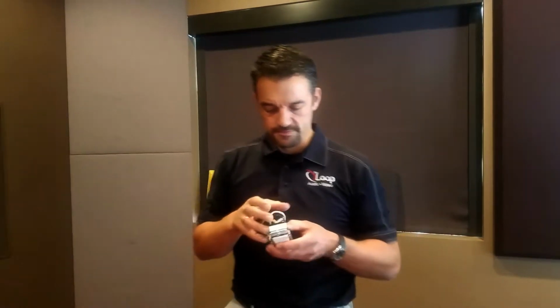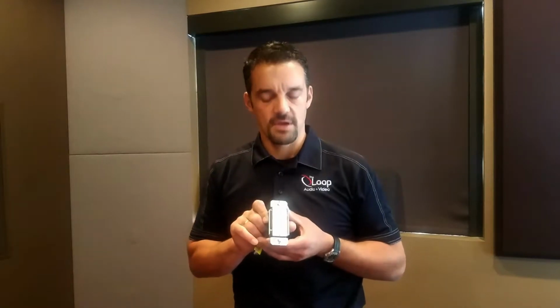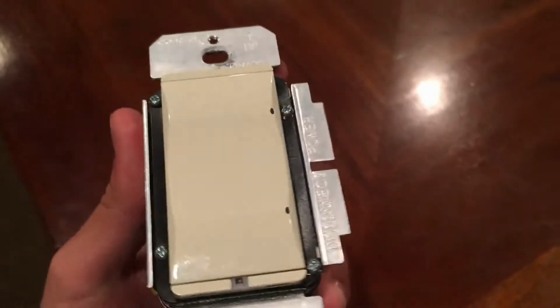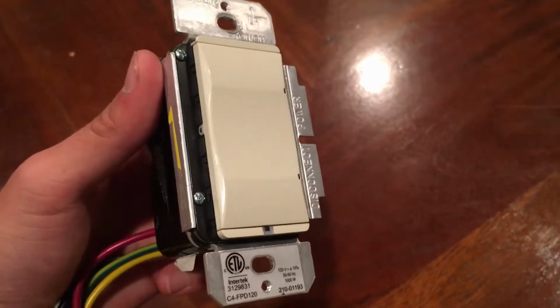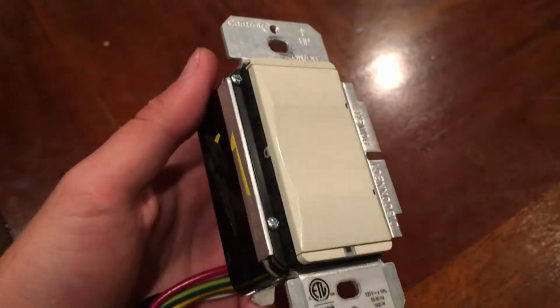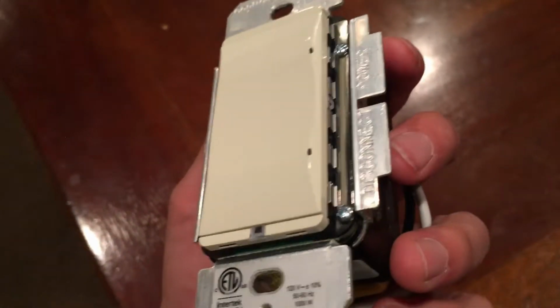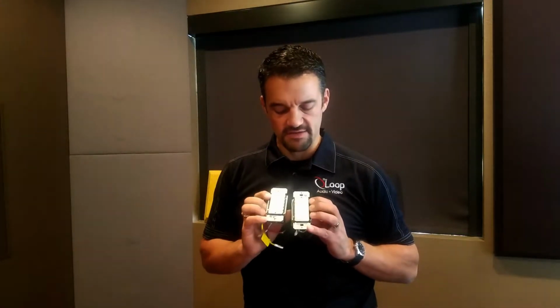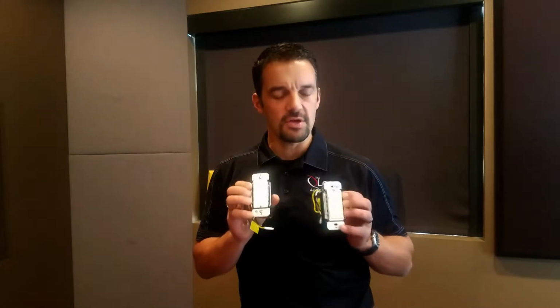Product number 2, we're going to talk about a forward phase dimmer. A forward phase dimmer is really only compatible with incandescent bulbs. That's really the only thing you can use these with. The advantage of a forward phase versus an adaptive phase, they do look the same. Here we just have different color kits on them, but they do look the same. The only difference is that when you have a forward phase, they can handle more power.